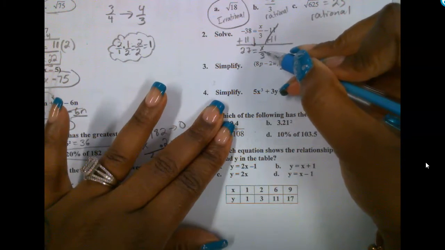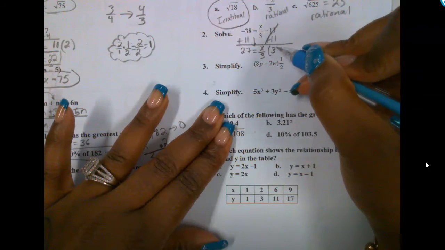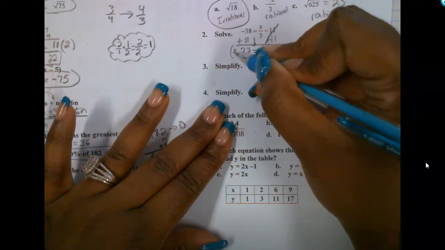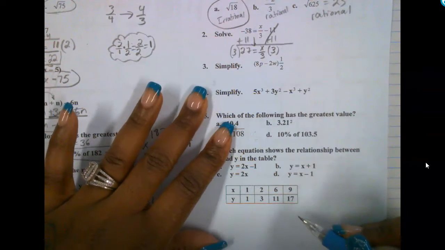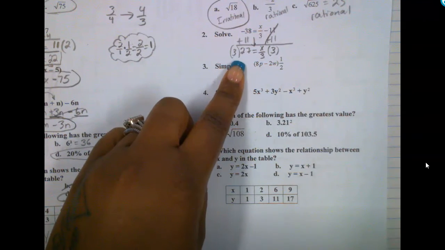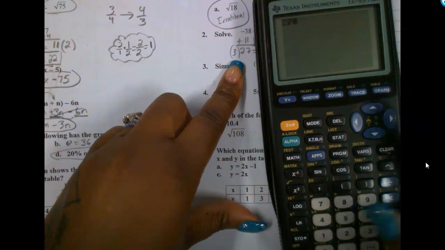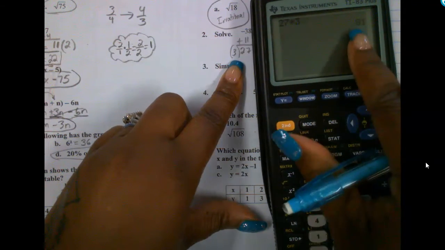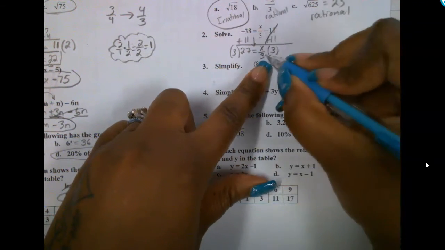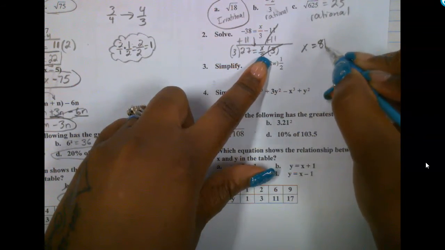The opposite of division is to multiply by the reciprocal here. So we're going to multiply by 3, or 3 over 1, on both sides. When we multiply by 3, 27 times 3 gives us 81. This cancels out, and that's going to give you x is equal to 81.